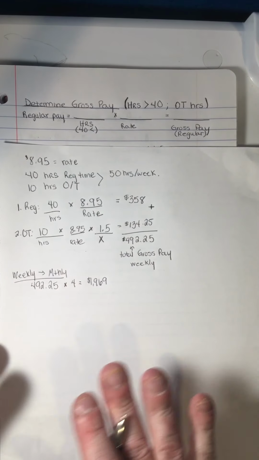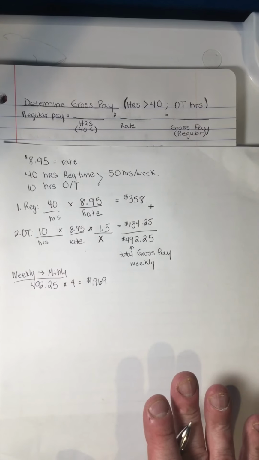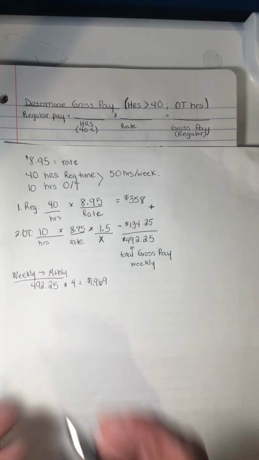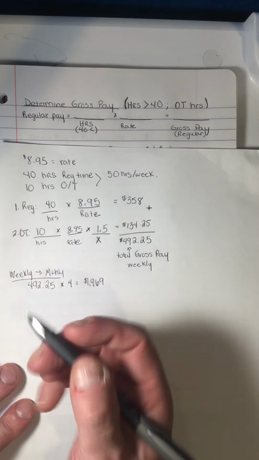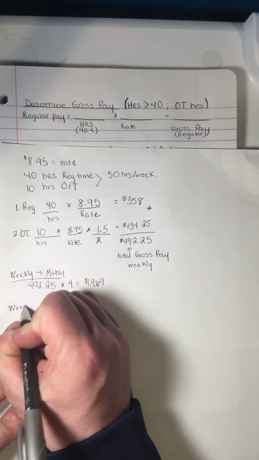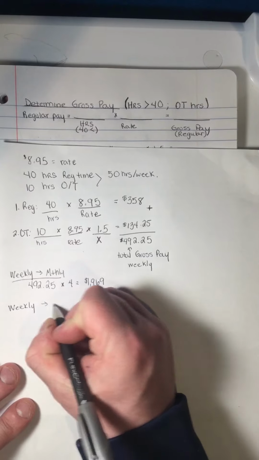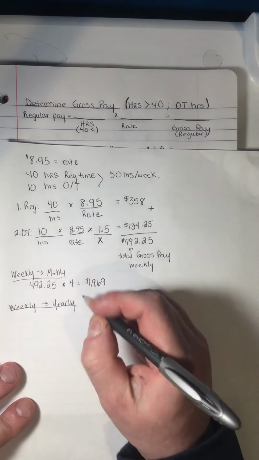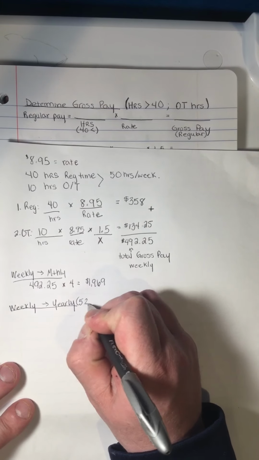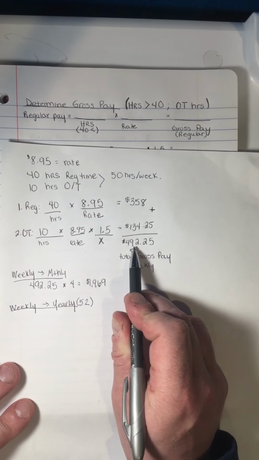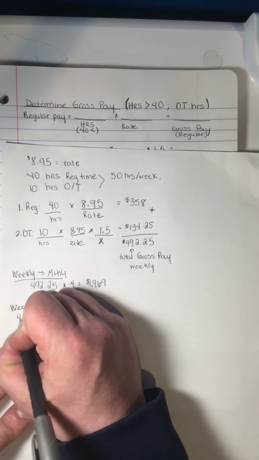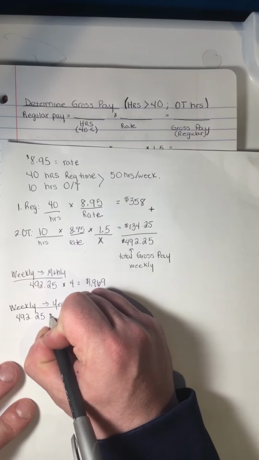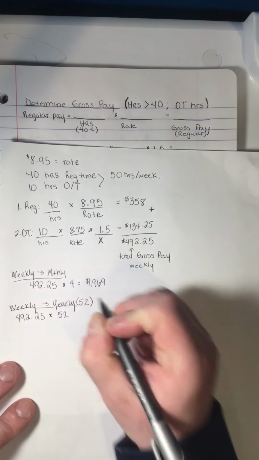However, I believe all of your questions, for purposes of consistency and ease with our online procedure, we are actually going to be going from weekly to yearly. Now remember, there are 52 weeks in a year. So we're going to take, in this example, $492.25 times 52.